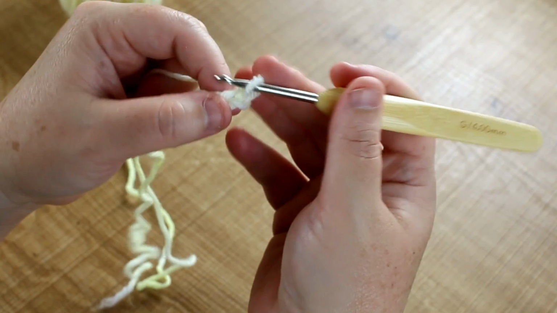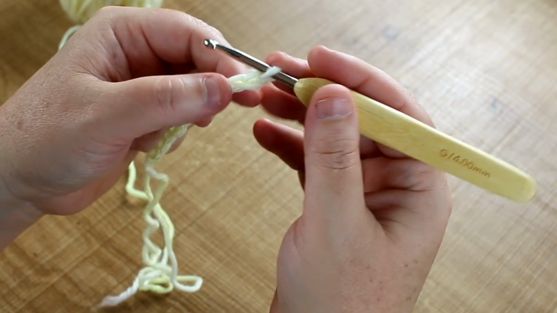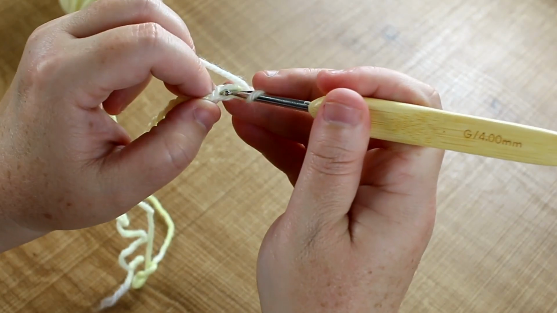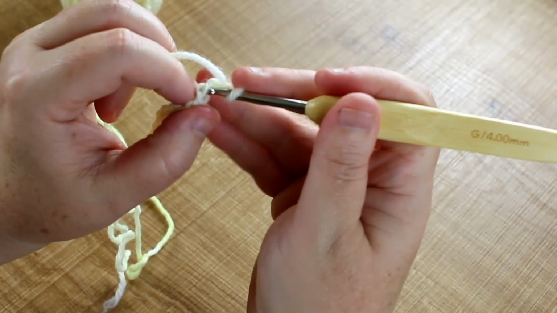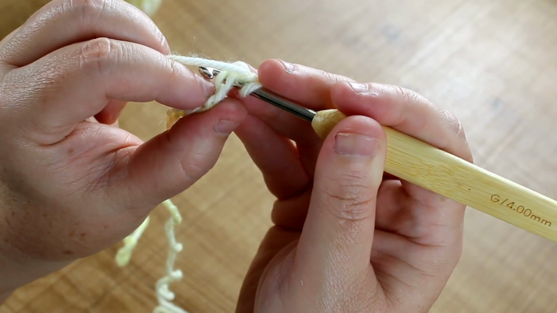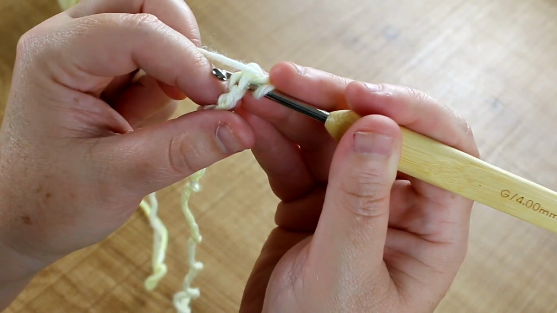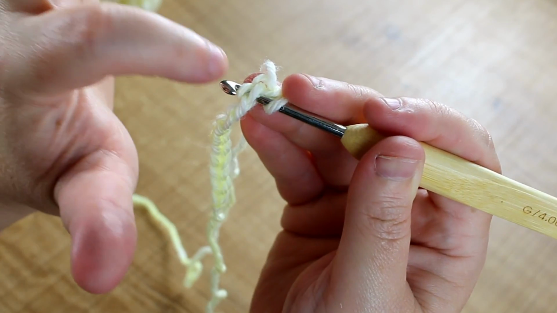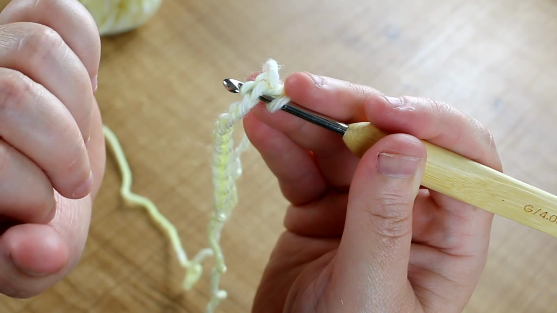Now, depending on your pattern, sometimes you need to work through both loops. I personally prefer working through both loops. So what you need to do is make sure you've got your little V. See how there's the two little legs over the top there? I'll get that out of the way. The two little legs, just one there and one there.